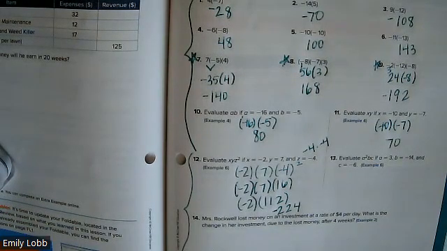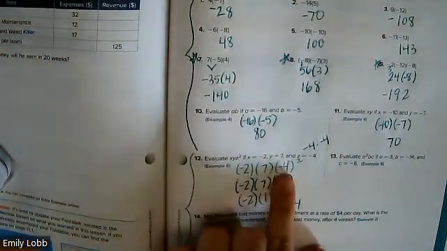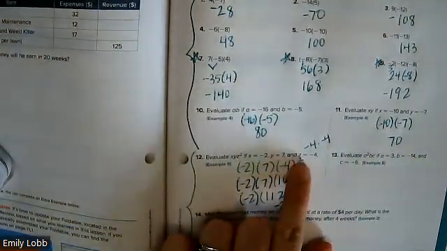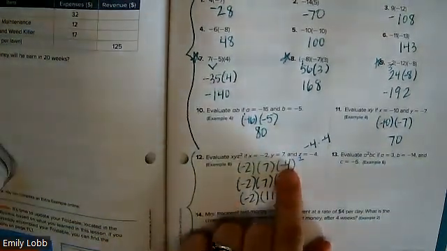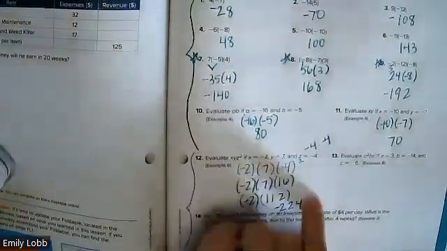Some of you guys need to slow down. This is not 4 times 2. This is negative 4 times negative 4.